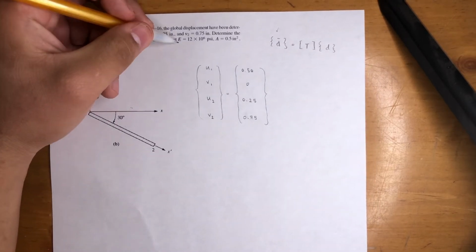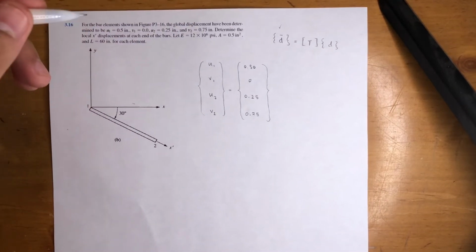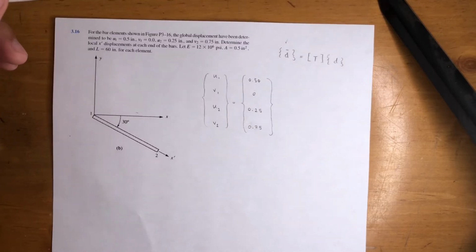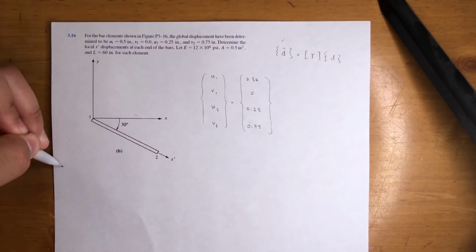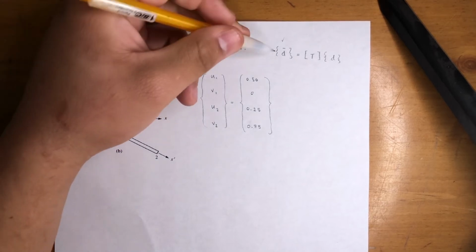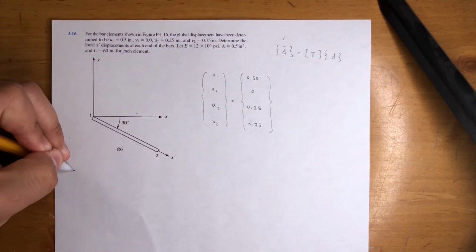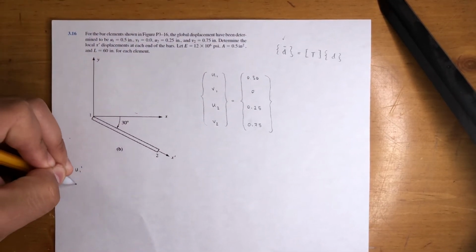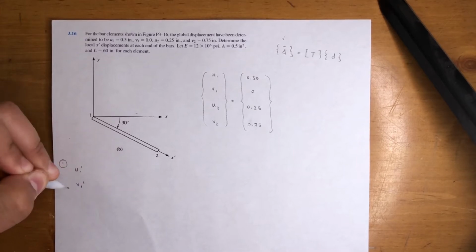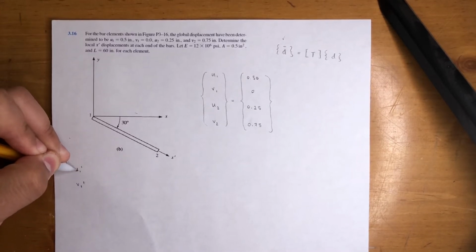And we use the transformation matrix to get there, right? So again, we won't really need E, A, and L. So I guess they kind of just gave that to throw you off. But first step, it's just assembling this equation right here. So it's going to be U1 prime, V1 prime, the X and Y for the local X and Y coordinates for node 1.